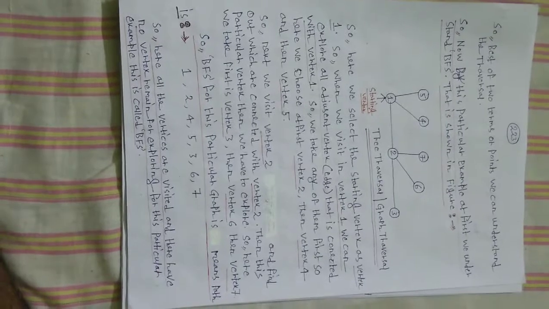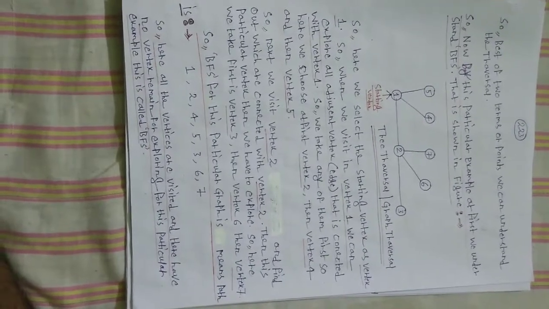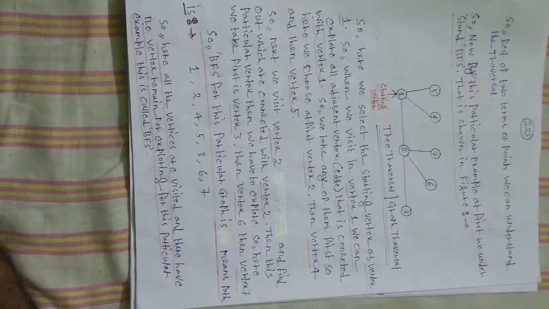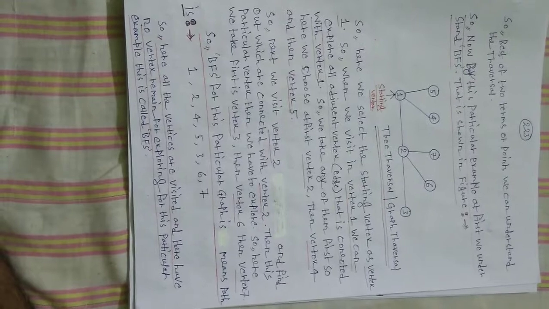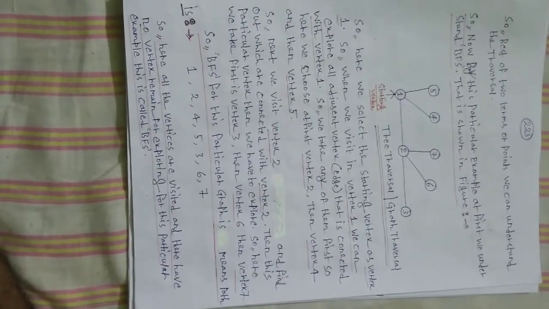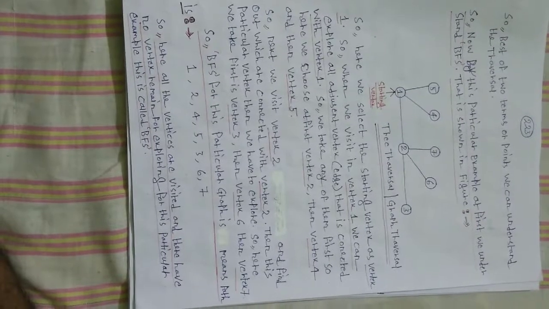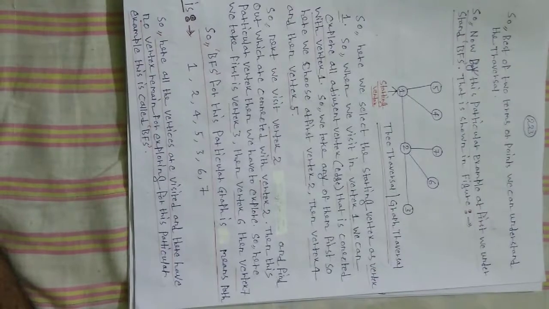Here we can create many paths. I can solve by selecting the starting vertex as vertex 1, and we can solve by this only. So this path can also be correct. Here all the vertices are visited and no vertex remains for exploring for this particular example. This is called BFS. Next we can discuss the same example with DFS.